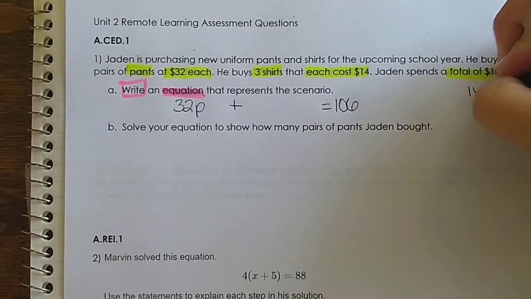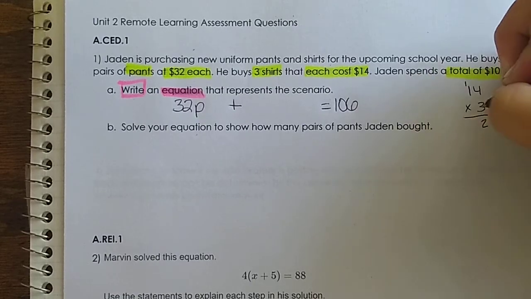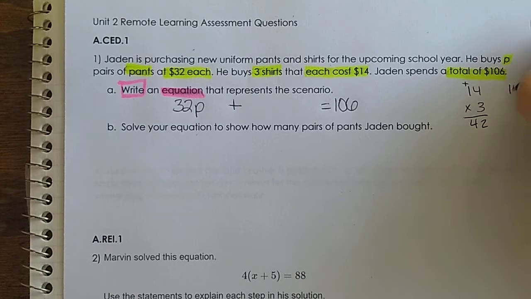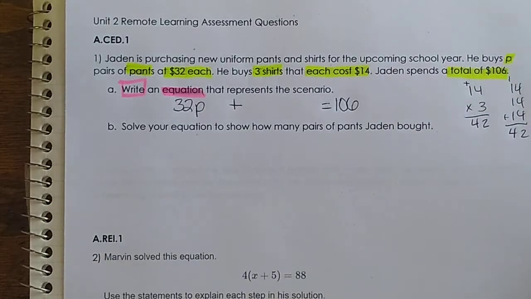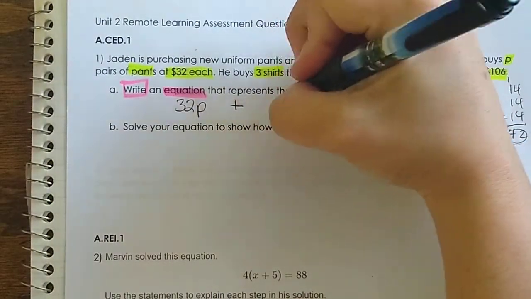So I can do this over here. You can use a calculator for this, but we can talk about what that looks like. 3 times 4 is 12. I carry the 1. 3 times 1 is 3 plus 1 is 4, so 42. Or I could be like, okay, 1 shirt, 2 shirts, 3 shirts. 4 plus 4 plus 4 is 12. 1 plus 1 plus 1 plus 1 is 4. So I end up with 42 either way. So both of these are the same number. We're going to put them here.